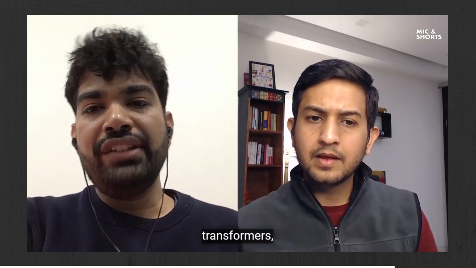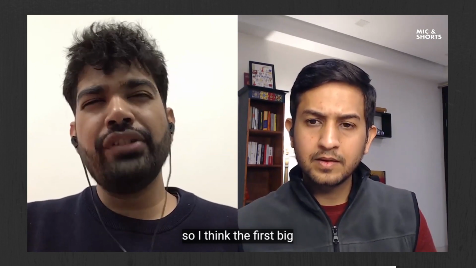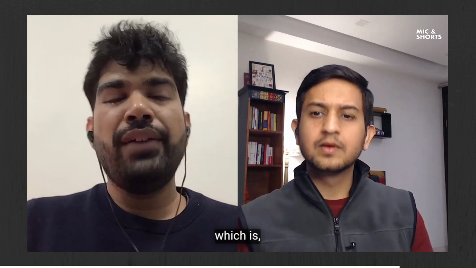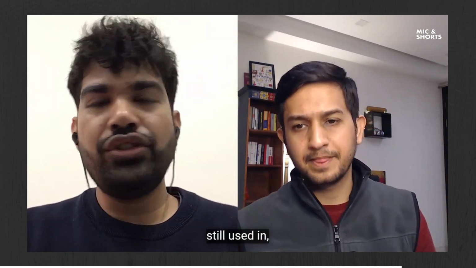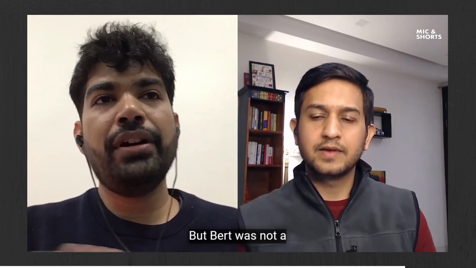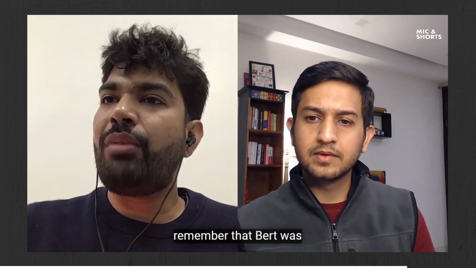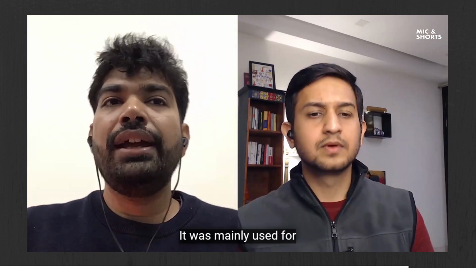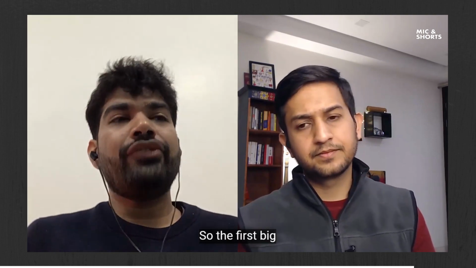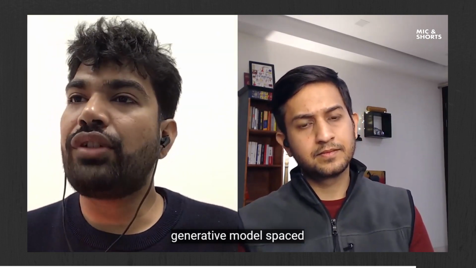And from Transformers, the first big model to come out was the BERT model from Google, which I think is still used in its search engine for doing various things. But BERT was not a generative model, so that's important to remember. It was mainly used for stuff like classification and sentiment analysis. The first big generative model based on Transformers was GPT by OpenAI.